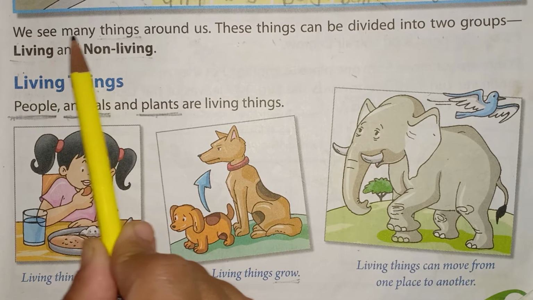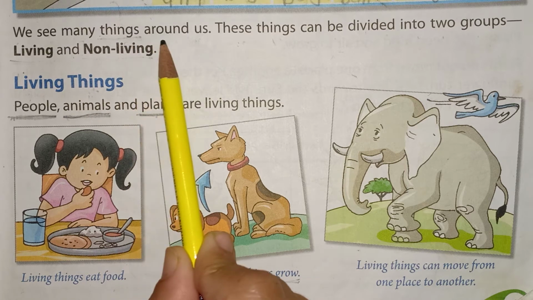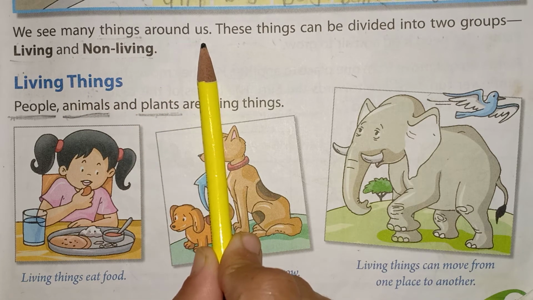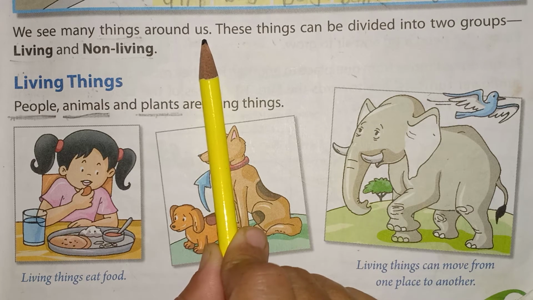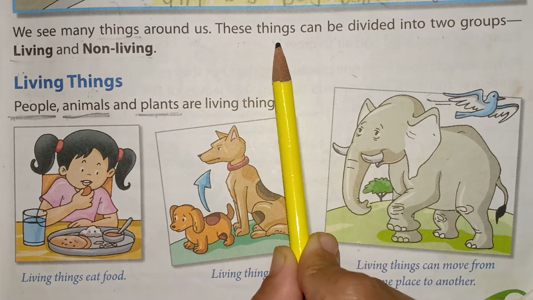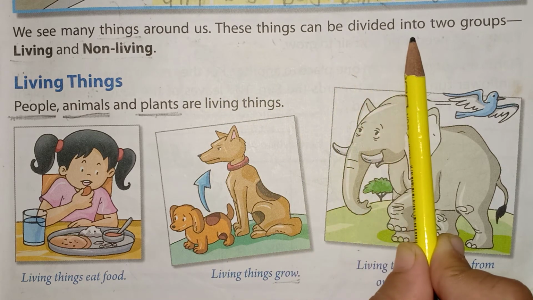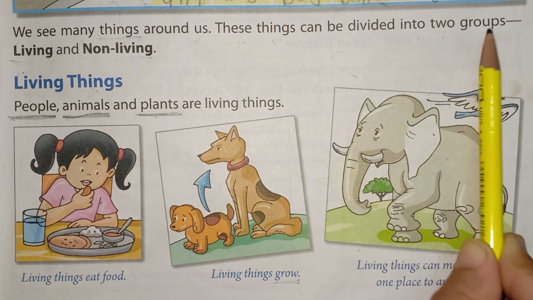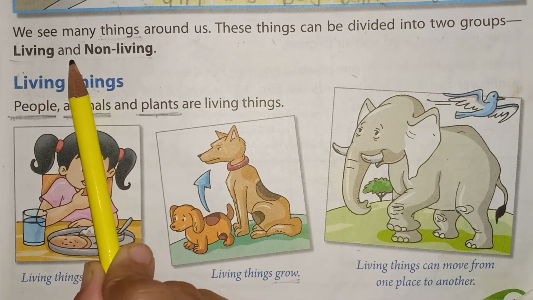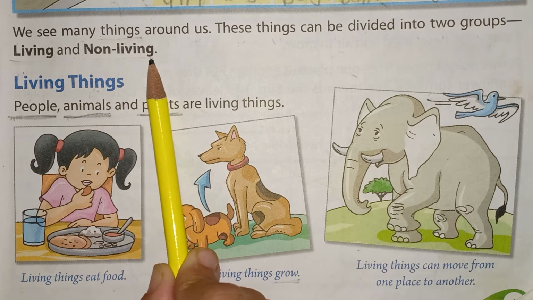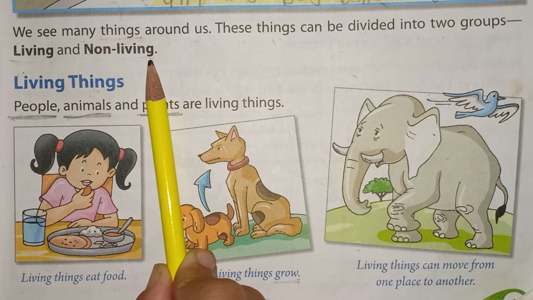We see many things around us. Yes, we see a lot of things around us. At home, you can see sofa, table, chair, books, your mother, your father. These things can be divided into two groups: living and non-living. The things which you see around you can be divided into two groups: living and non-living.